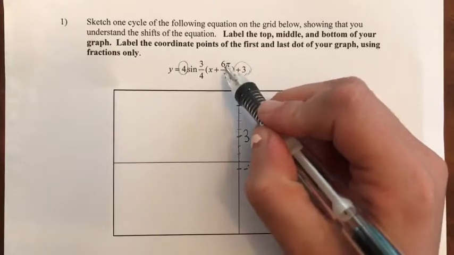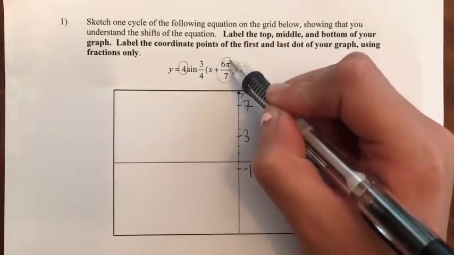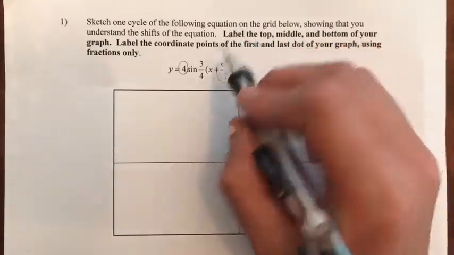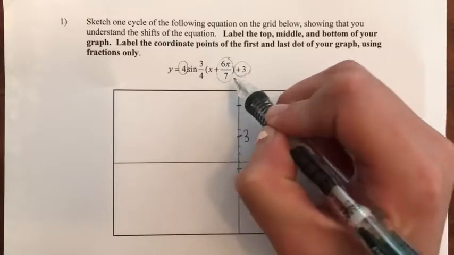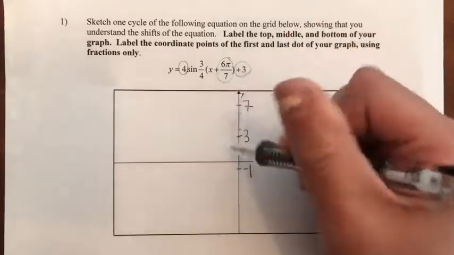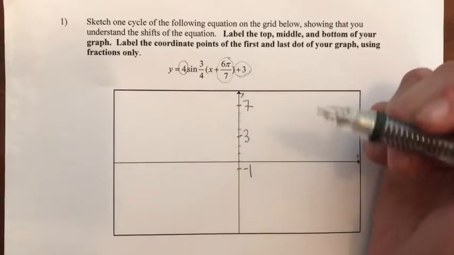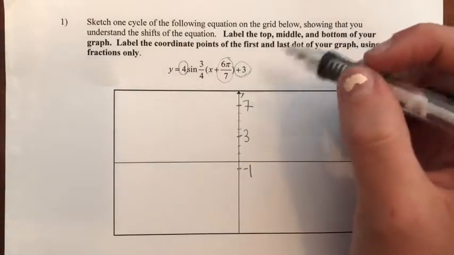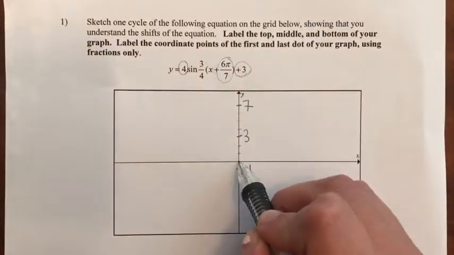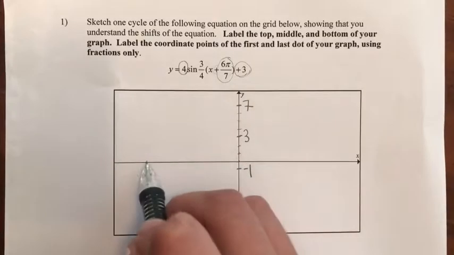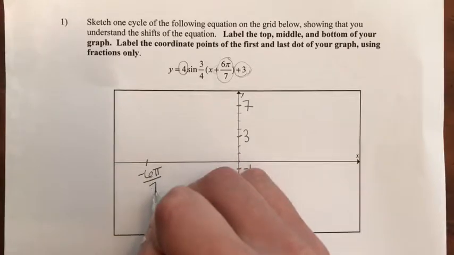The next thing we want to do is look at where our first x coordinate is going to be, and that's going to be this point. So in this case, if it's x plus 6 pi over 7, then we're going to change this sign to a negative and go x minus 6 pi over 7 as our first x coordinate, and you always do that when you're graphing sine. To look at the first x coordinate, you always change this sign. So we're going to go backwards from here to approximately negative 6 pi over 7.